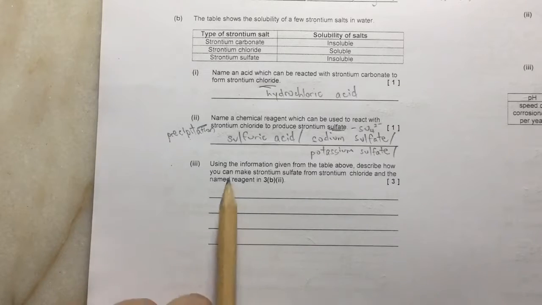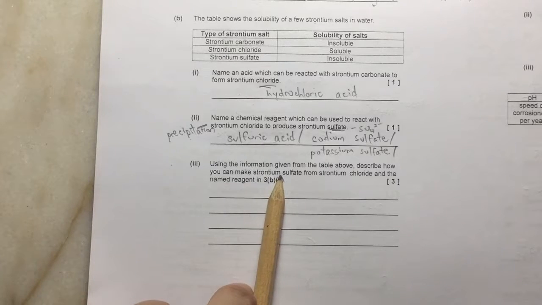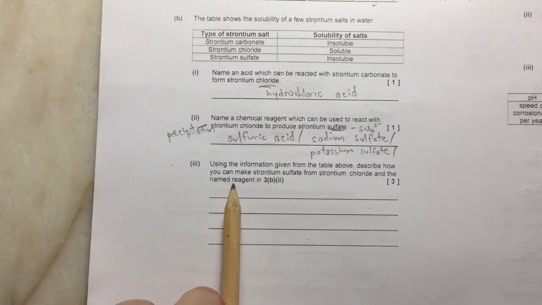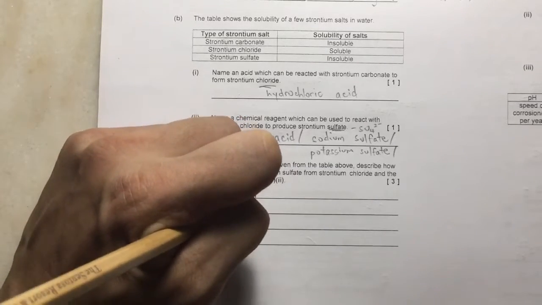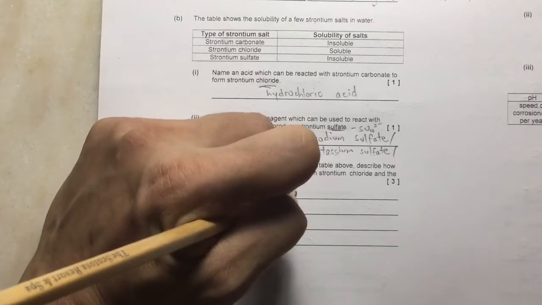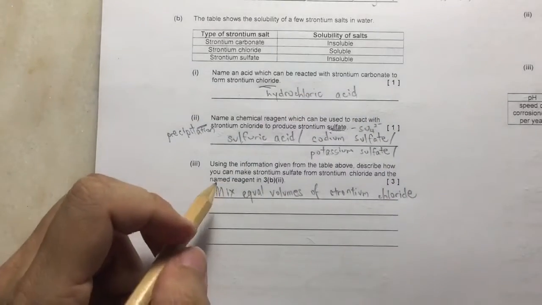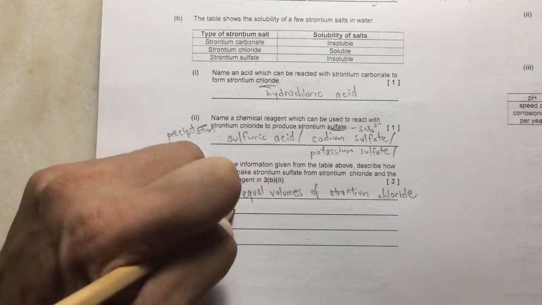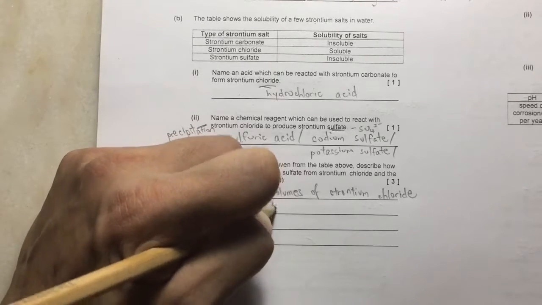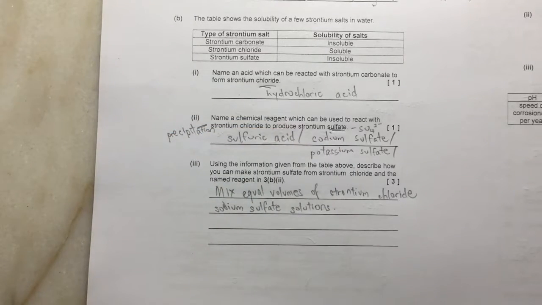Now, using the information given from the table above, I actually told you, precipitation, how you can make strontium sulfate from strontium chloride and the reagent. So you can tell me, I mix equal volumes of strontium chloride and whichever you chose above. Okay, so let's just write sodium sulfate solutions. That's step 1. You get your precipitate.